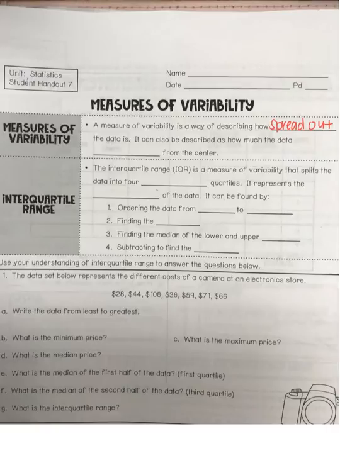How far away are the data points, the lowest one and the highest one, from each other. It is also described as how much the data deviates from the center. The center being measurements of center such as the mean.